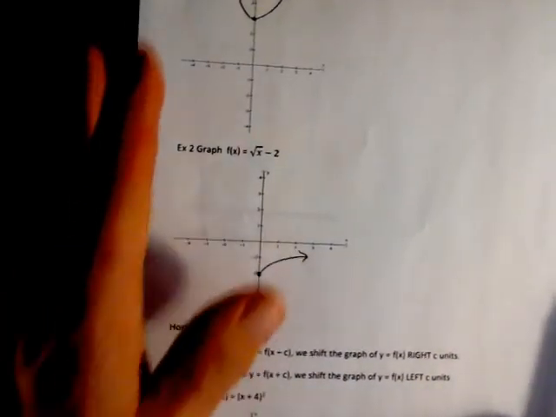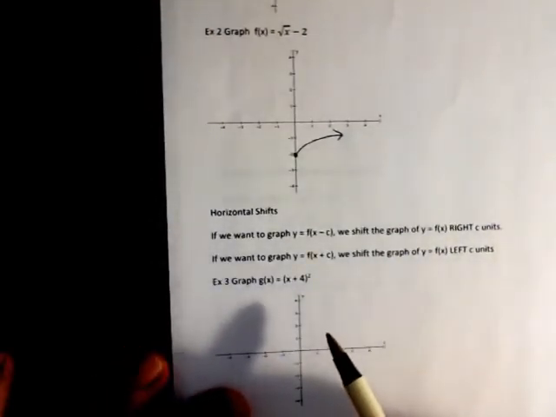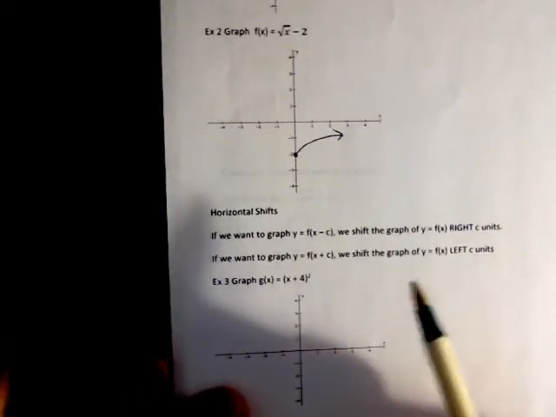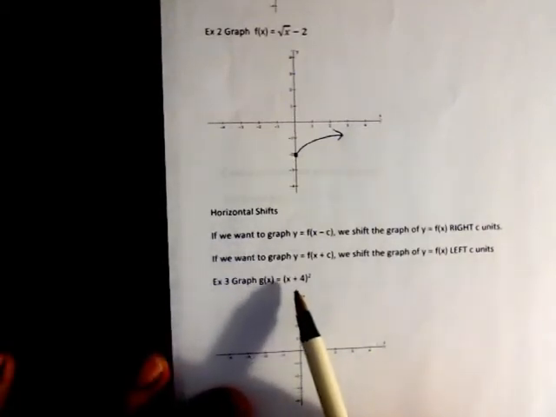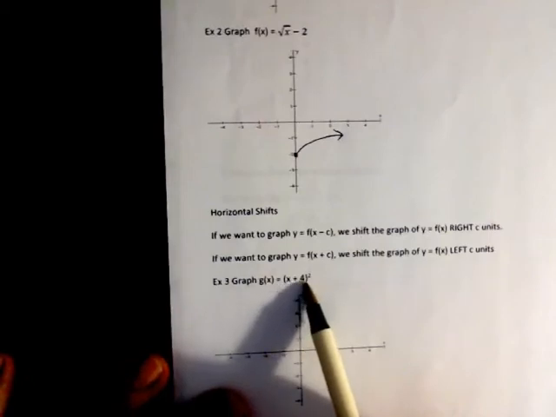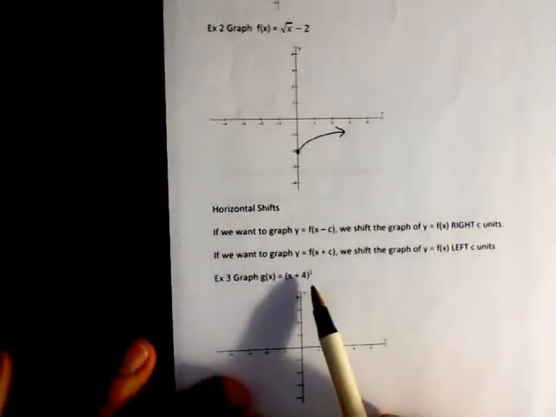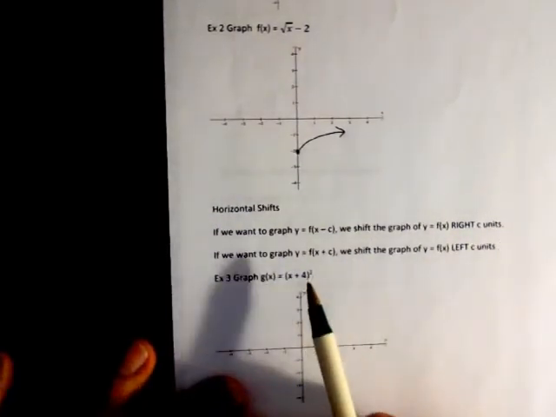Now horizontal shifts are a little different, and sometimes this confuses people, and then all of a sudden we get horizontal and vertical backwards. If you look at this function here, we have x plus 4 squared. In this function, I am adding the 4 before I square. So that tells me it's a horizontal shift.